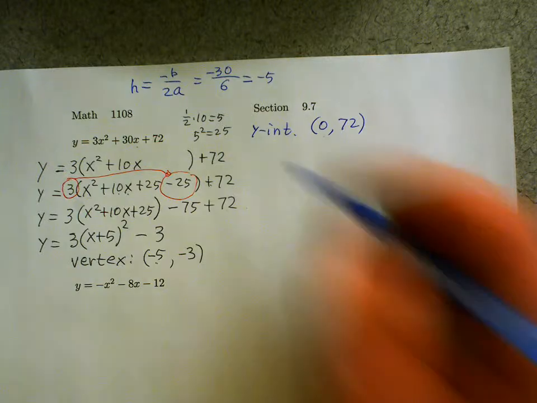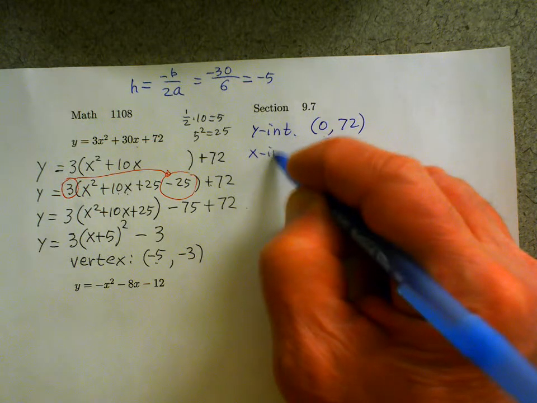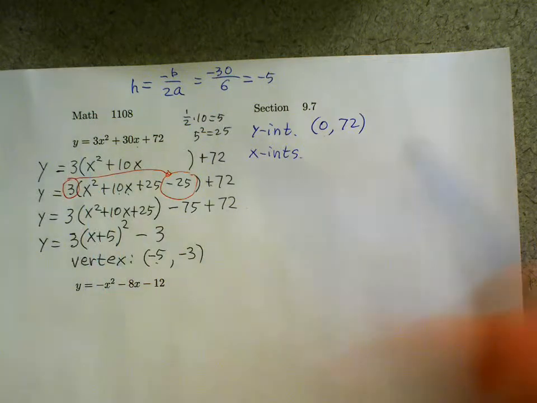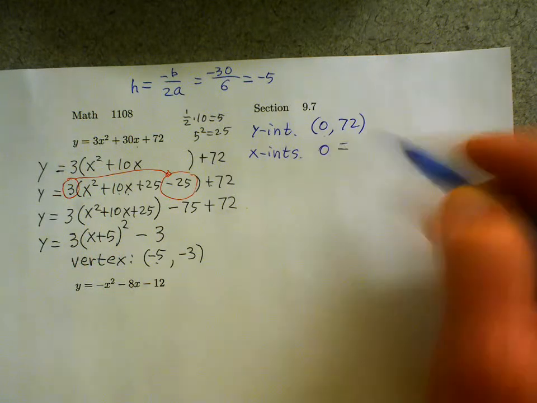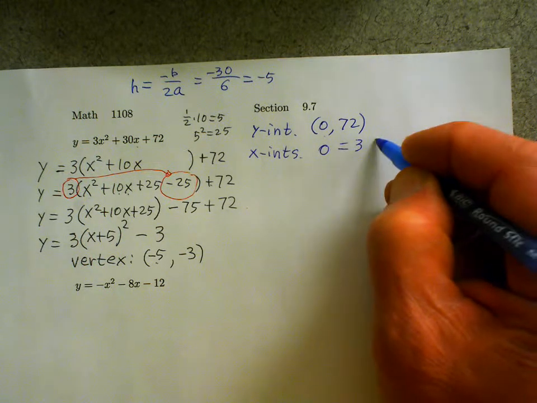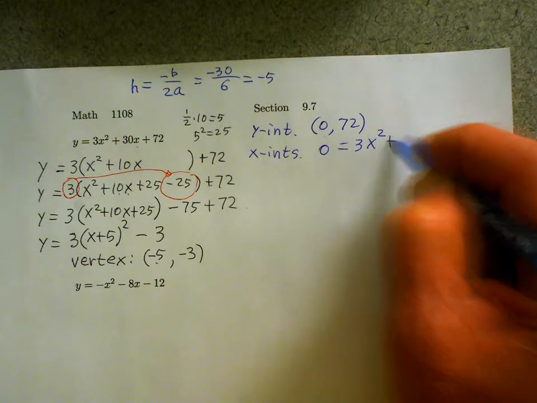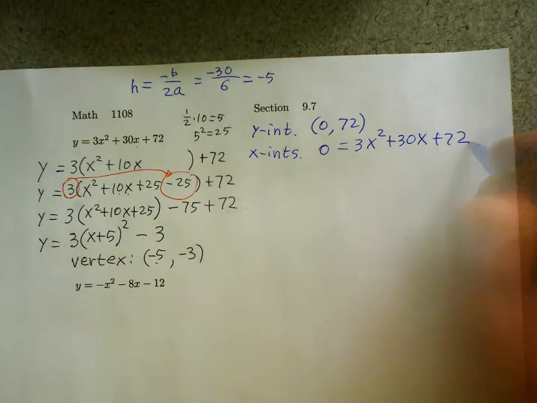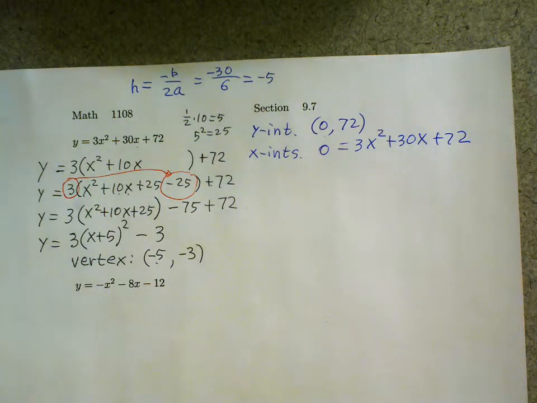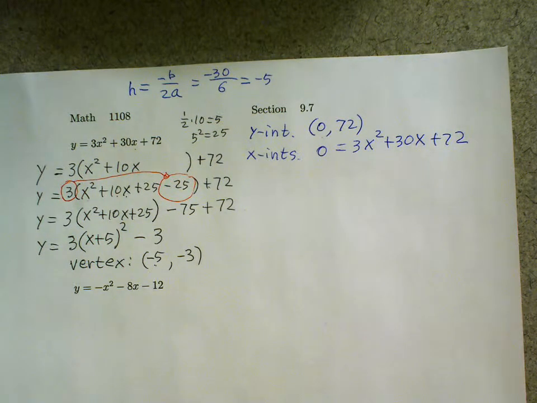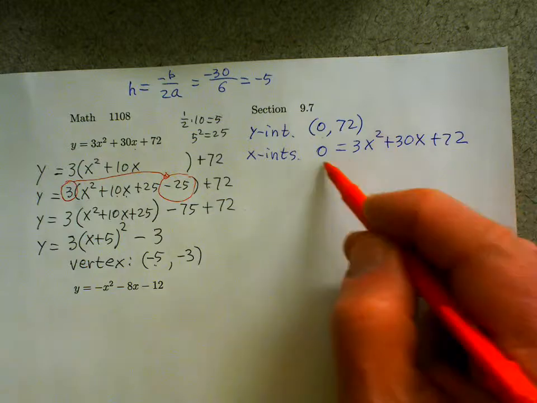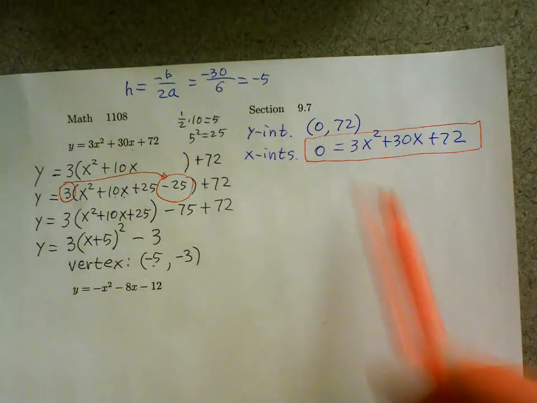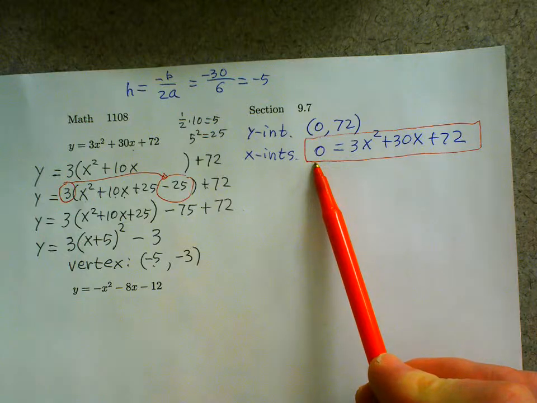To find the x-intercepts, we replace y with 0 and then solve the quadratic equation. So 0 equals 3x squared plus 30x plus 72. This is an ordinary quadratic equation. The variable y has been replaced with the number 0.